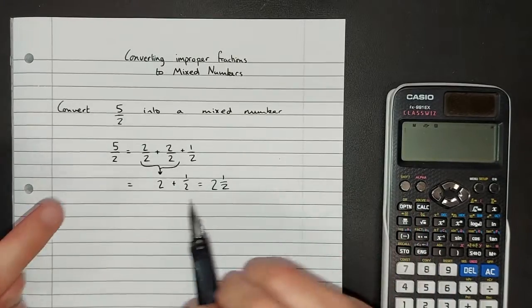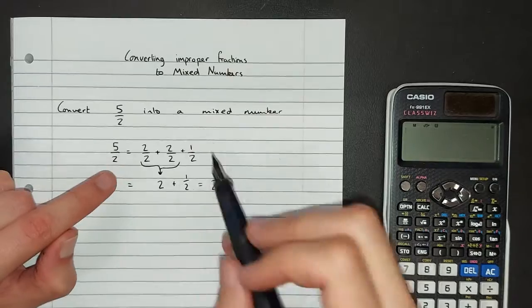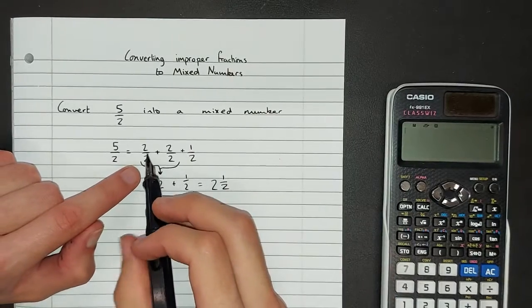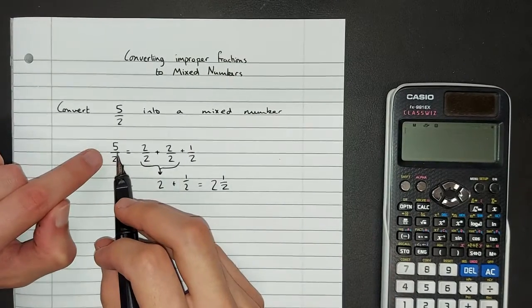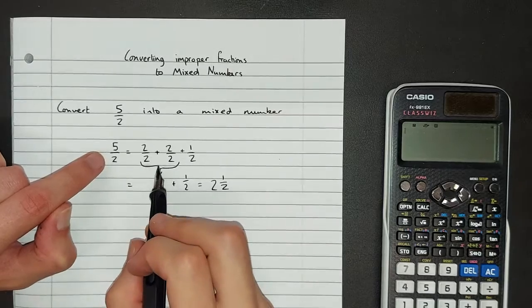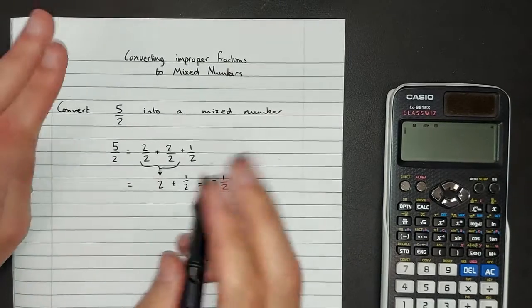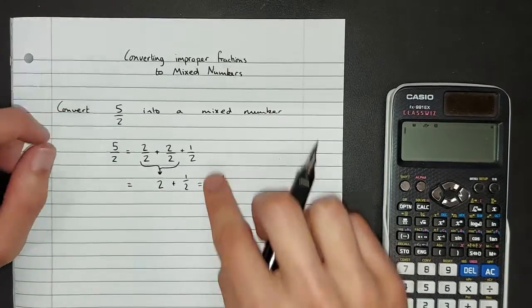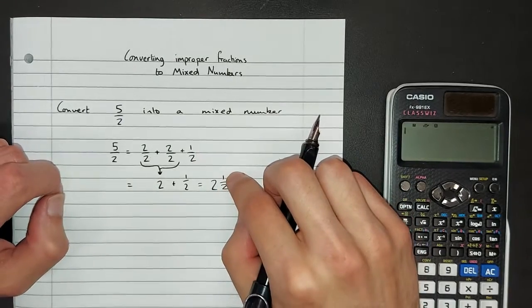We have taken a slightly longer route, but I want us to think about what we have done here. We're looking at how many times 2 goes into that 5. Well, 2 goes into that 5 twice. That's where this 2 comes from. And then there is 1 left over. That's where this 1 comes from.